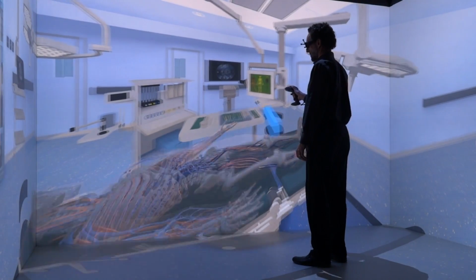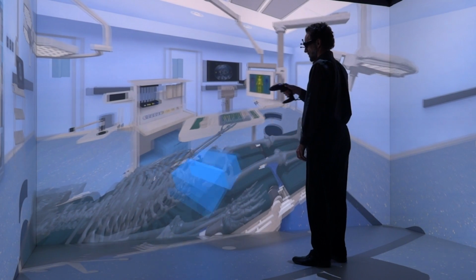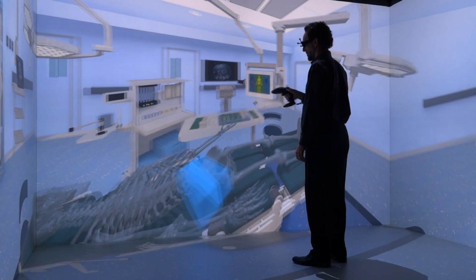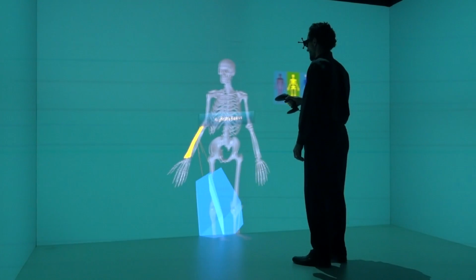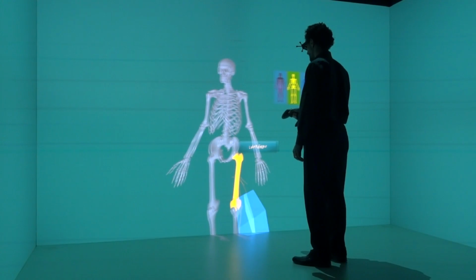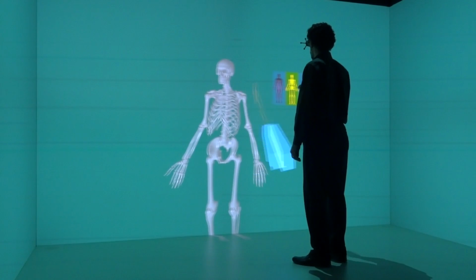As you point at a layer and click the trigger button, it changes from green, signifying enabled, to blue when the layer is not being displayed. You can change the orientation of the patient so they're standing up in front of you. And notice that as you point at a specific structure on the patient, a small text box appears informing you what you are pointing at, the specific bones in this instance.